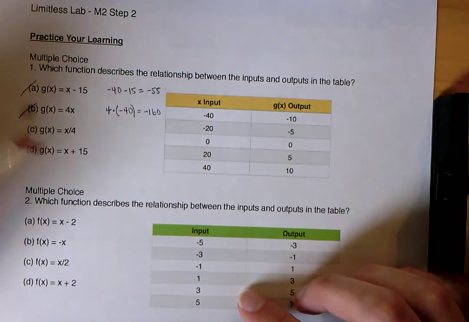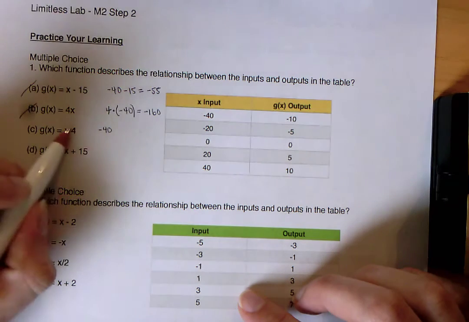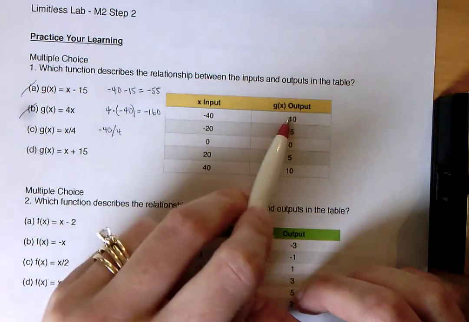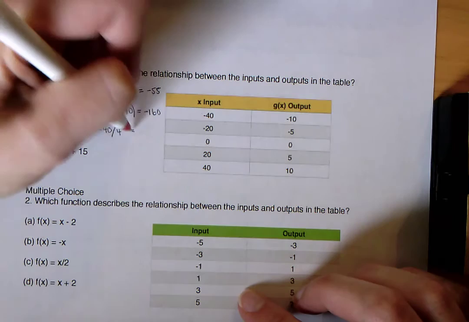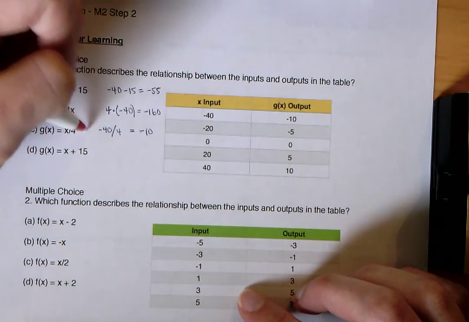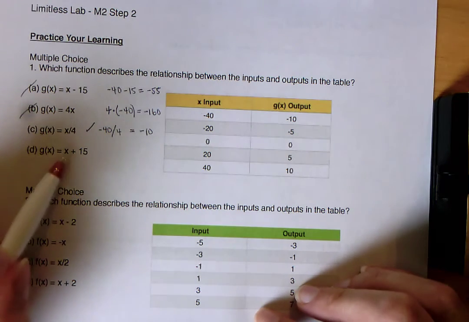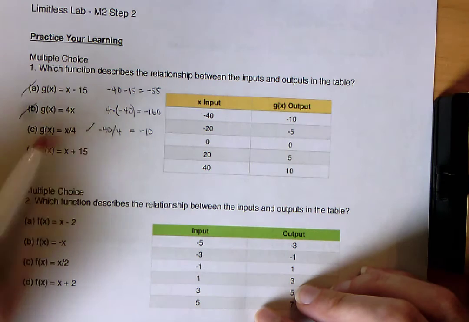Okay? Let's try this one. If we plugged in x, negative 40, now divided by 4, do we get negative 10? Yes, we do, because 40 divided by 4 is 10. So a negative 40 divided by positive 4 is negative 10. So this actually works. And then we're going to see that if we plugged it into that one, it wouldn't work, because you can only have one description of it.